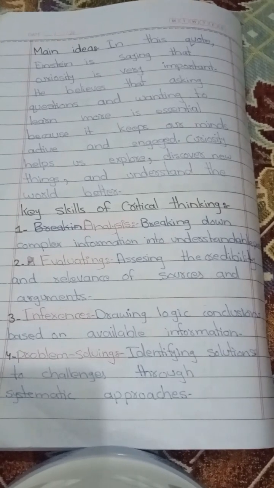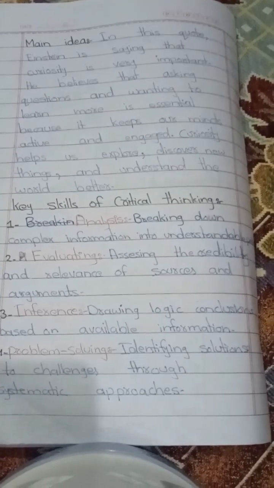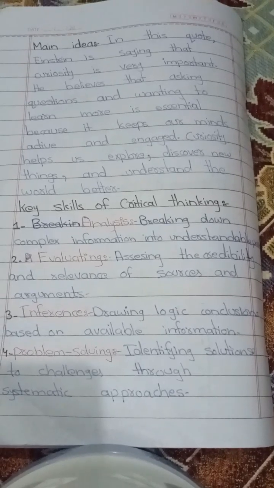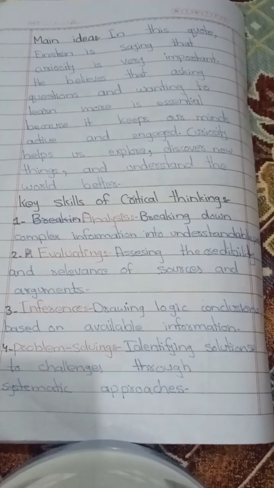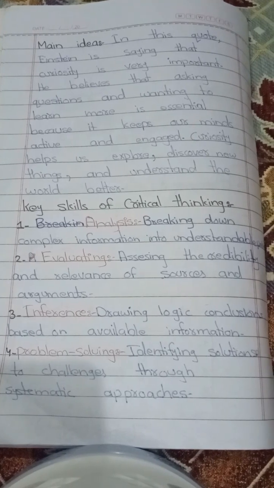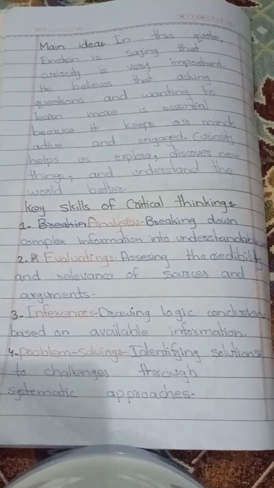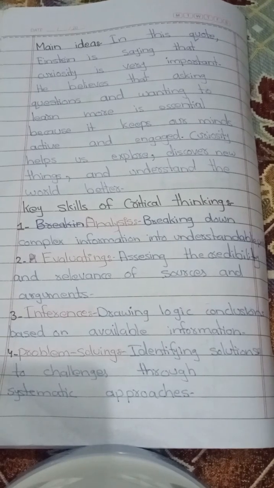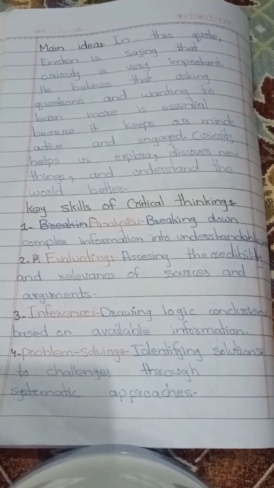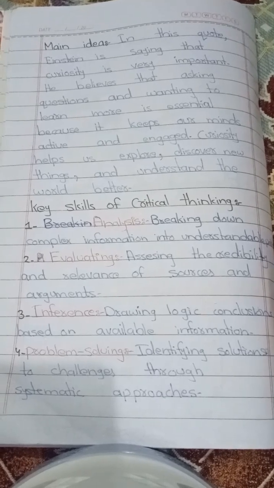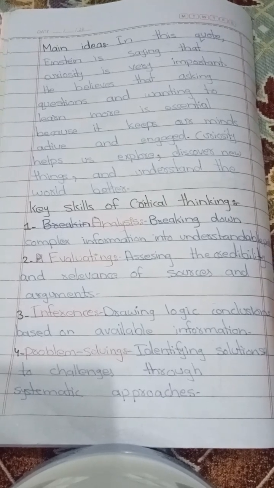Next is evaluating: assessing the credibility and relevance of sources and arguments. In evaluating, the information you use to make decisions or form opinions should be accurate and come from a reliable source. If a source is not credible or reliable, the information it provides may be incorrect.